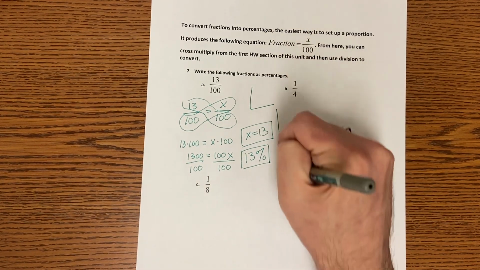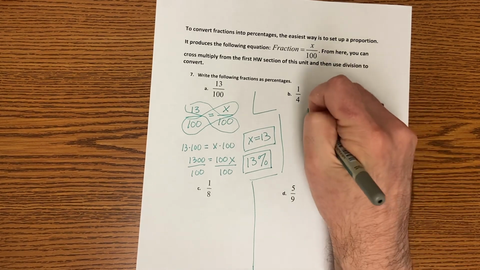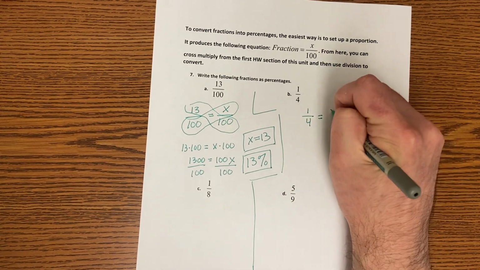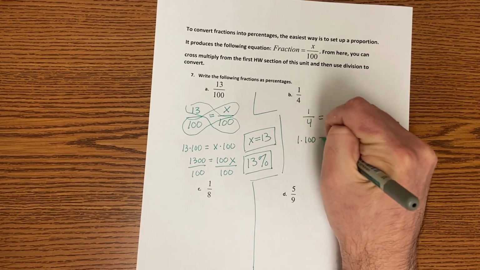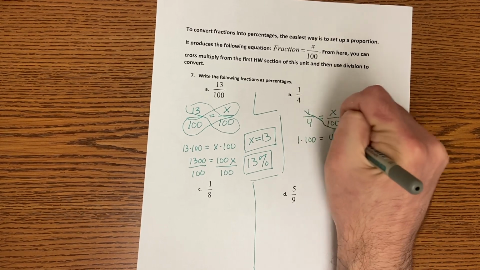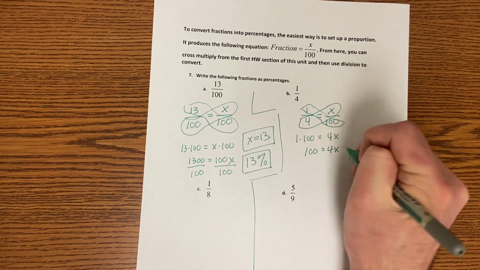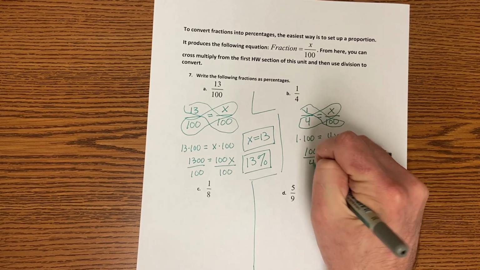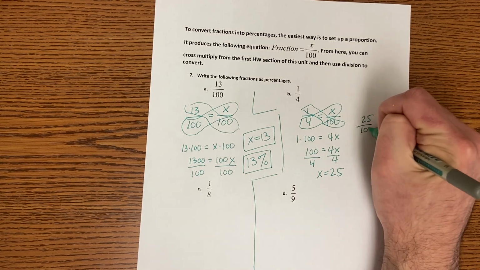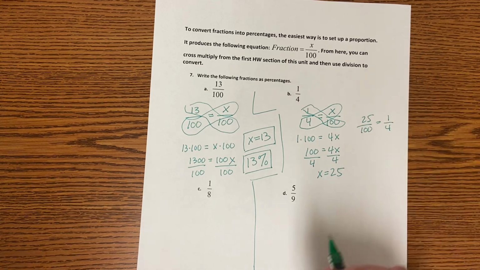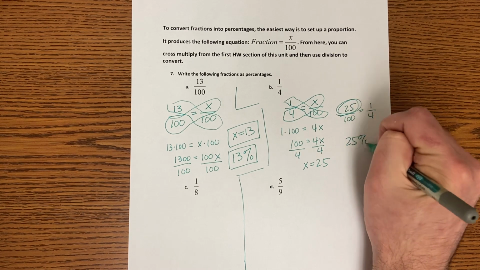Now, how does this work with something like 1/4? 1/4 is equal to x over 100. When you cross multiply here, you'll have 1 times 100 equals 4 times x, or 100 equals 4x. And then when you divide by 4, you get that x is 25. That's because 25 out of 100 is equal to 1/4. But more importantly, that means 1/4 as a percent is 25%.